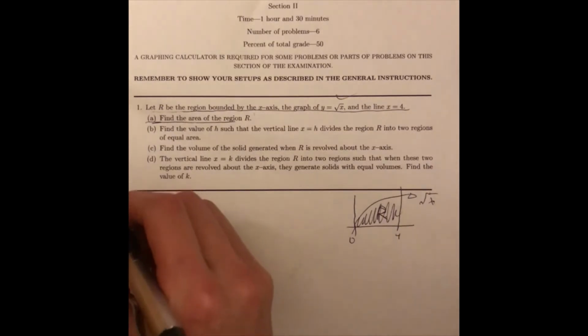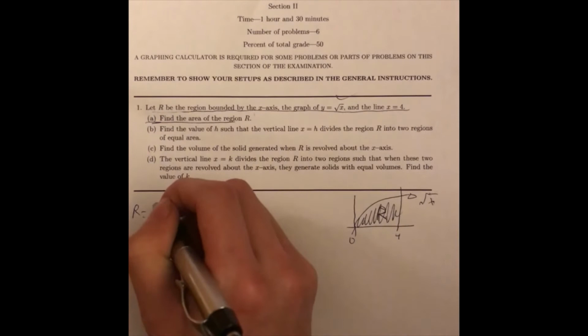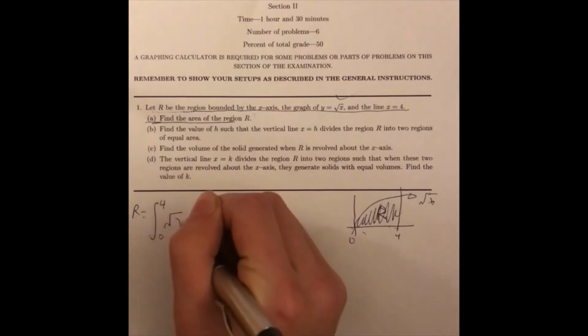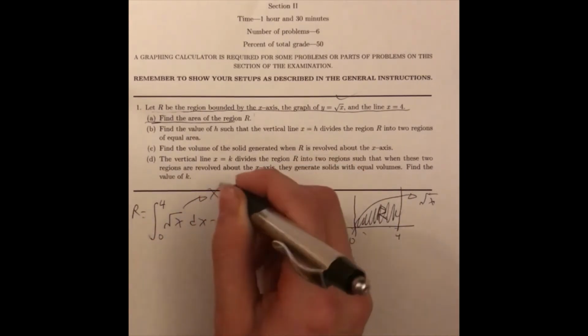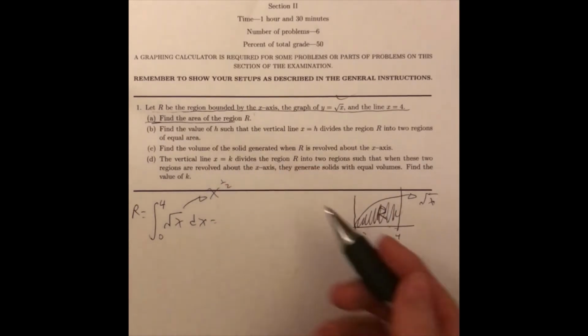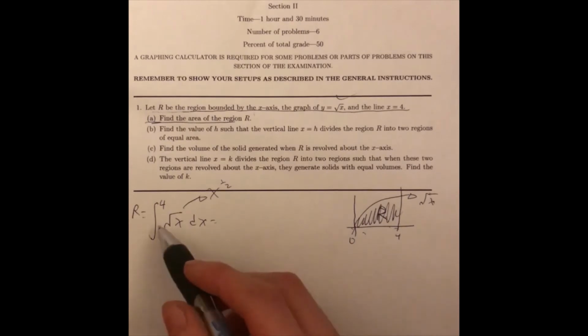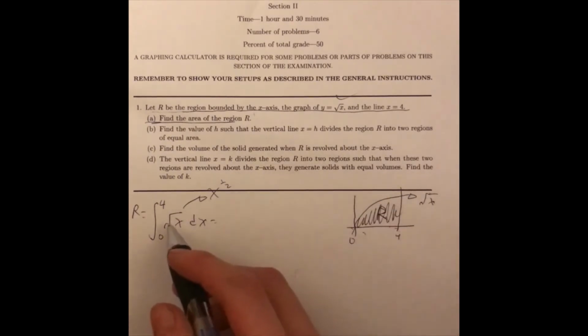Okay, so this is part A, find the area of R. So R is actually going to be the integral from 0 to 4, those are the boundaries, of radical x. So radical x is basically x to the half power. And first off, to find the area of a function, you simply integrate it with respect to the endpoints.